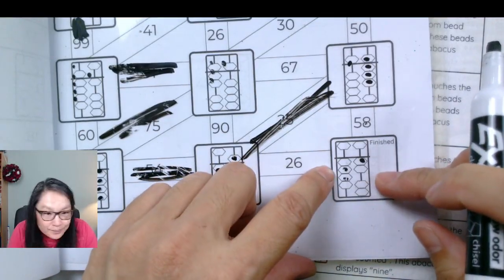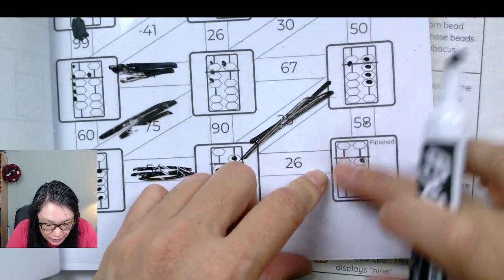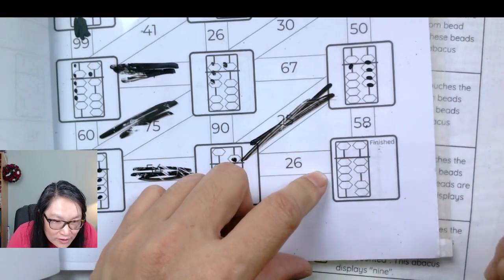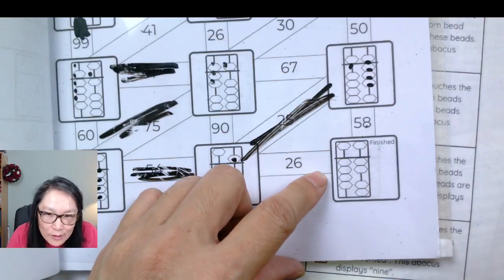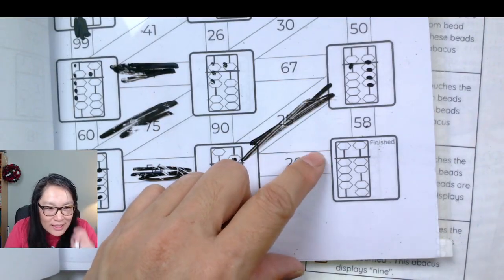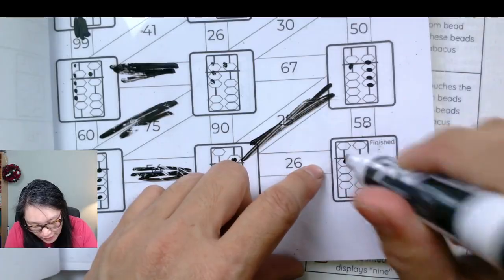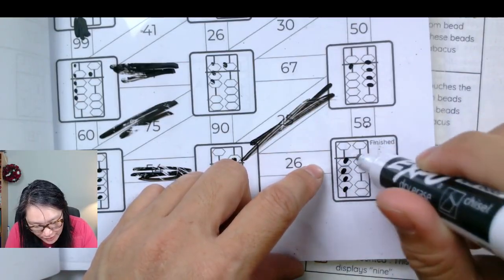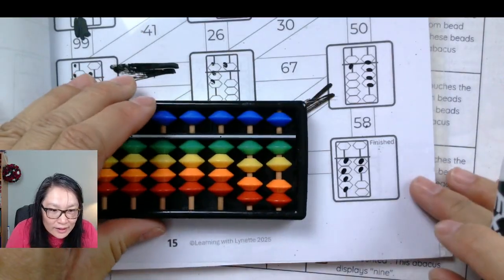Okay, this is the last one. What's the last one? The answer to the universe. I don't know if anybody's read The Hitchhiker's Guide to the Galaxy, but that's the answer to the universe. 42. 4, 1, 2, 3, 4. And then 2.